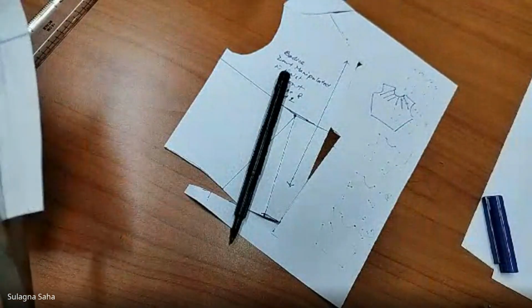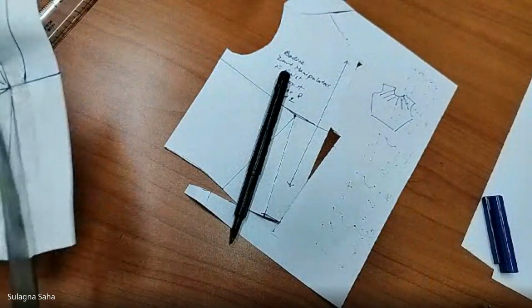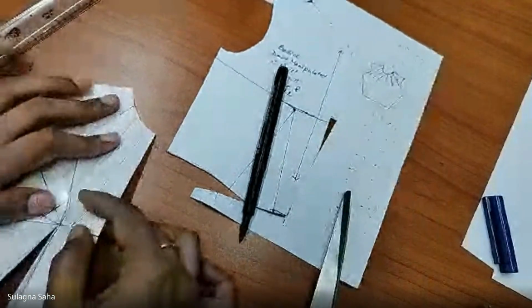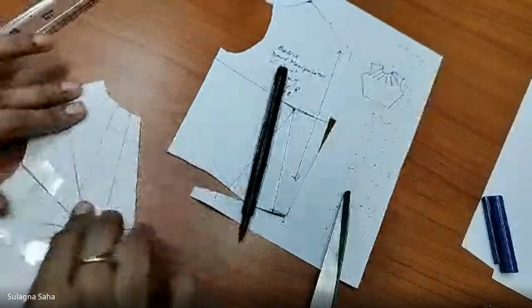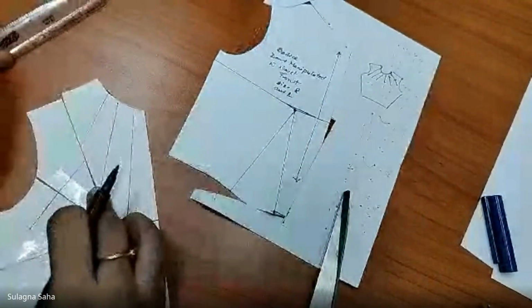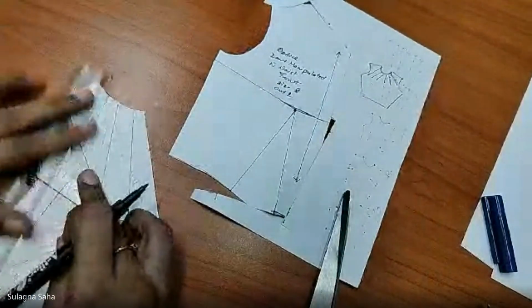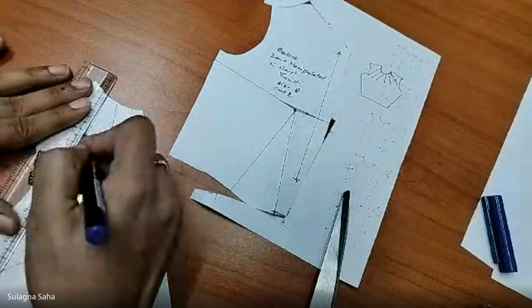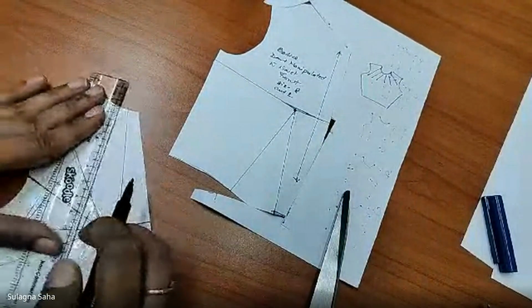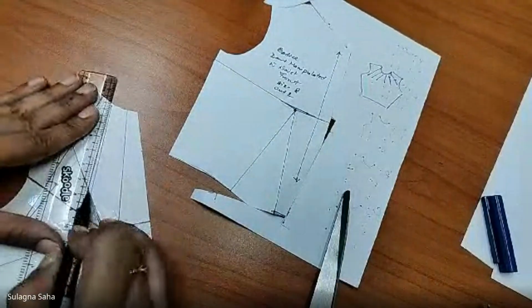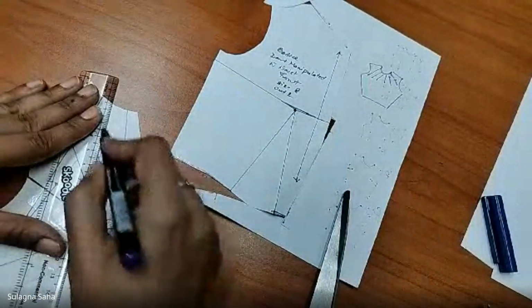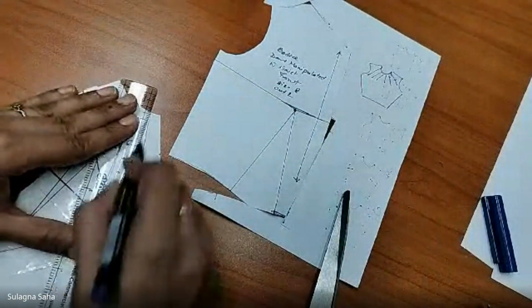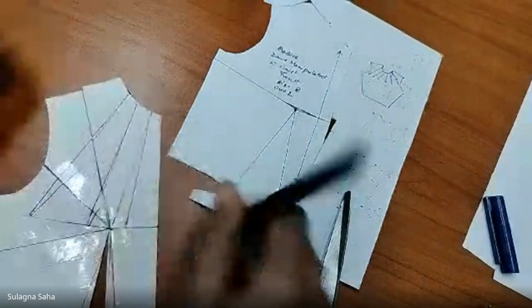So, when we open up the bottom dart, the upper part of the pattern becomes smooth. Now, let me just redraw this line because this has to be straight. So now this becomes the line. This becomes the line. And this becomes the line.